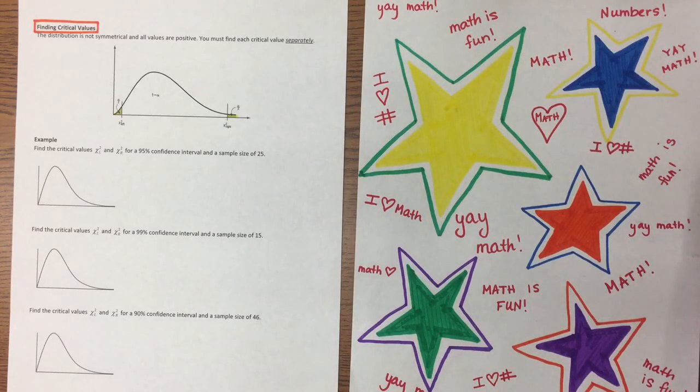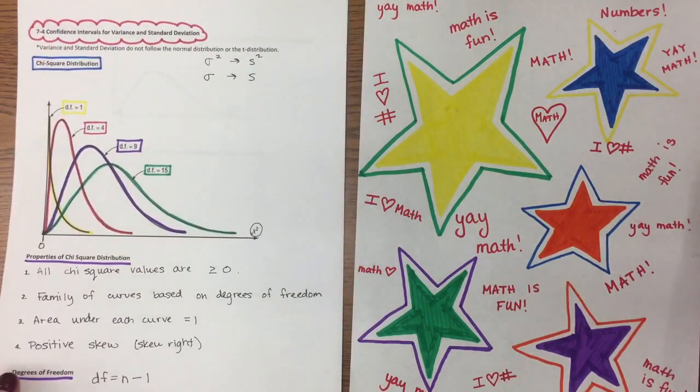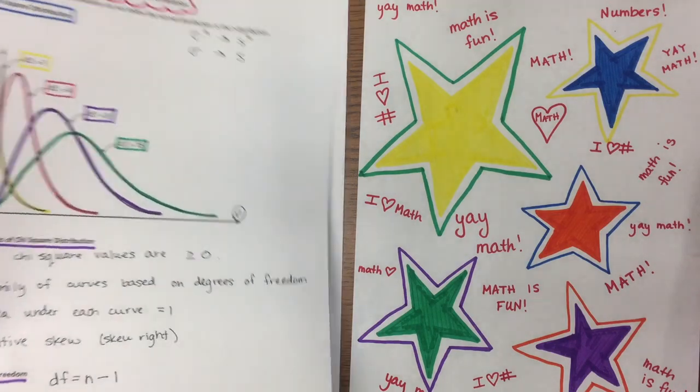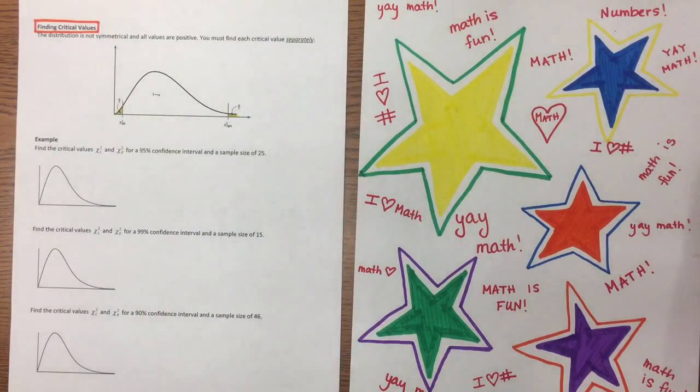Welcome back. In this video, we're going to be looking at finding critical values with the chi-square distribution. So we're looking at confidence intervals for variance and standard deviation, and we want to find our critical values. That's been a major part of our process up to this point, so we're going to find critical values. Now, with our other distributions, we've only needed to find one critical value.